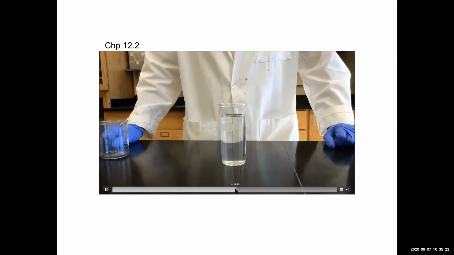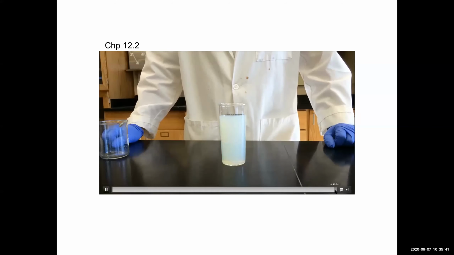The reaction is going 22 seconds, 25, let's see. So it looks like this reaction is taking about the same length of time as the previous faster reaction, even though the volumes are double.